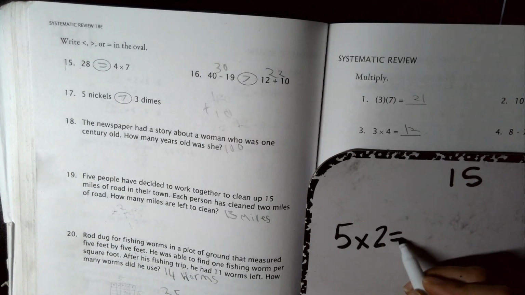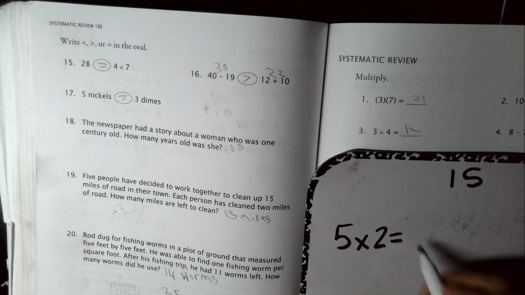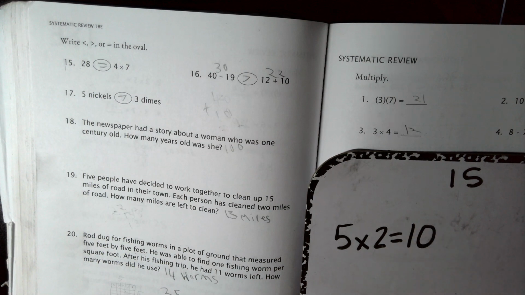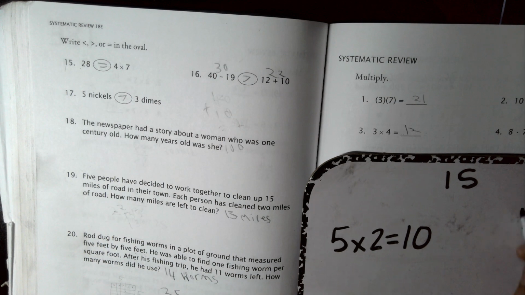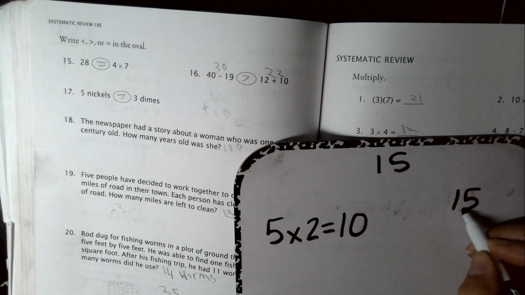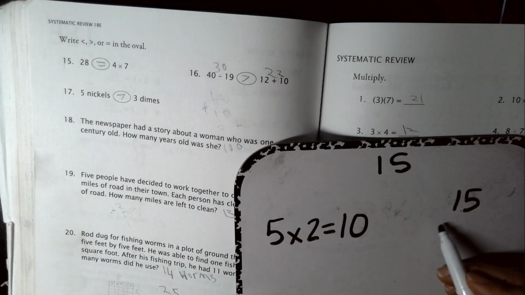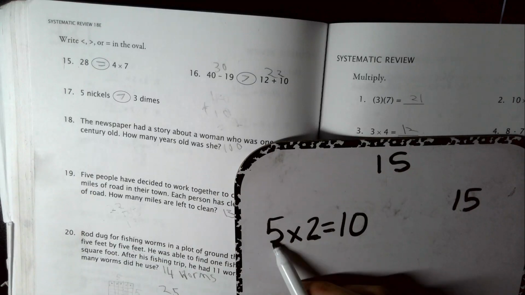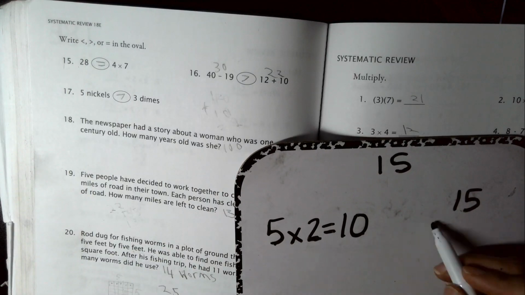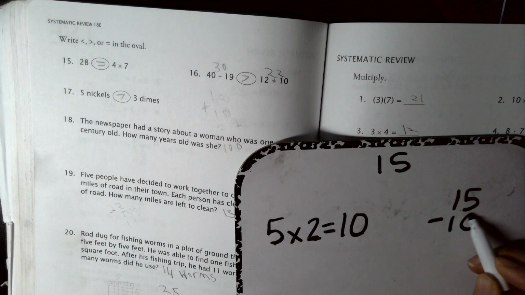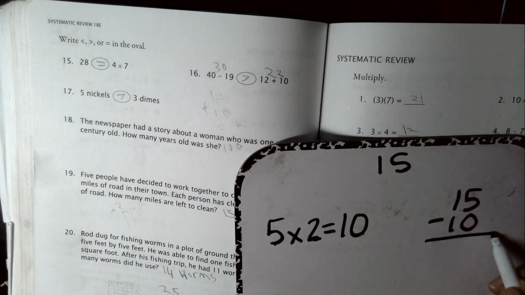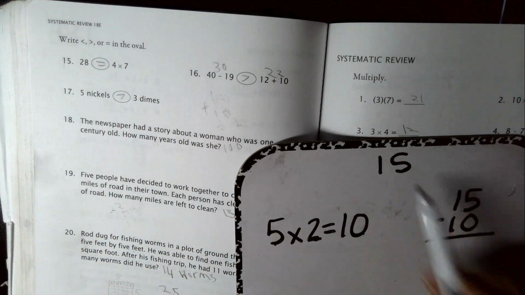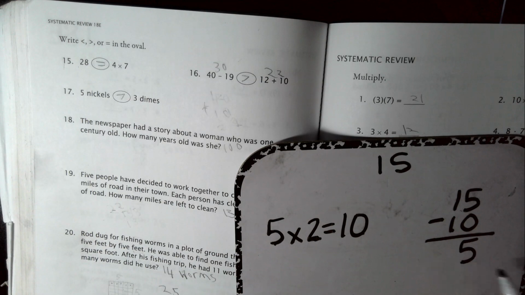How much did they clean up already? Looks like they cleaned up 10 miles. How many miles are left to clean? Well, it was 15 total that they wanted to clean. They already did 2 each, and there's 5 of them, so they did 10 altogether. So let's subtract how much they already cleaned from how much they have to clean altogether, and we get 5. So they have 5 miles left to clean.